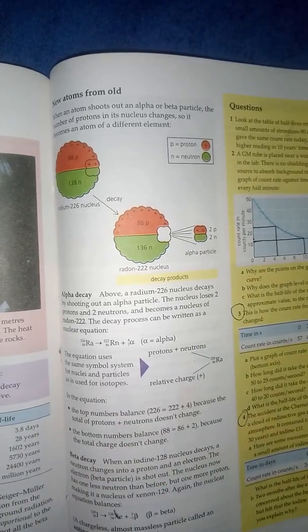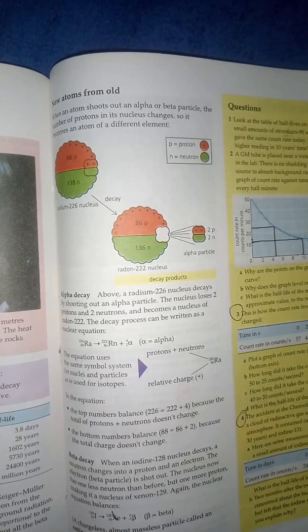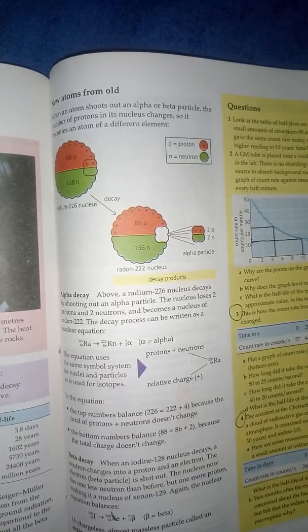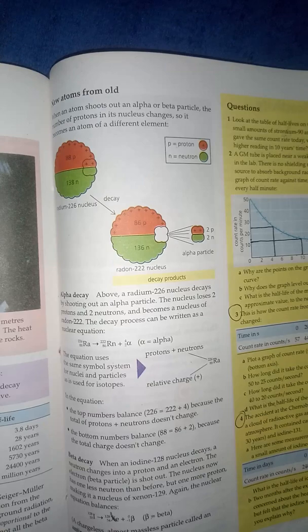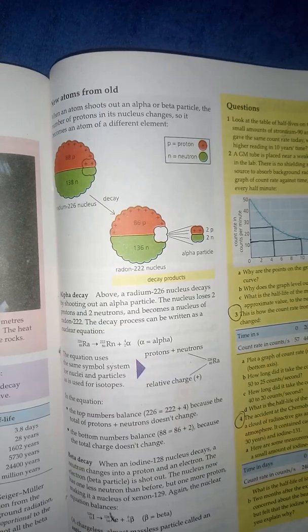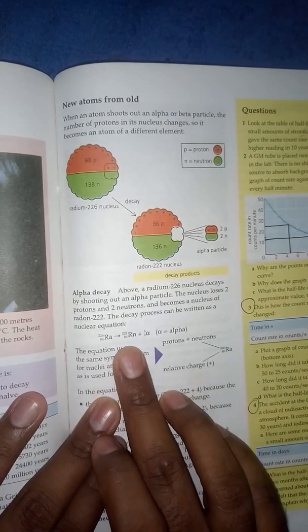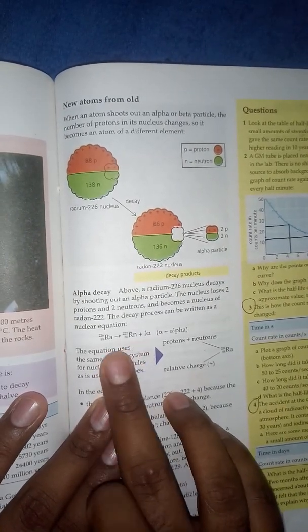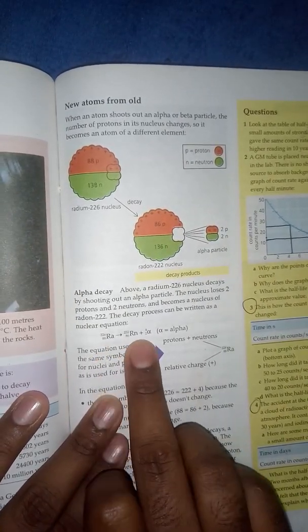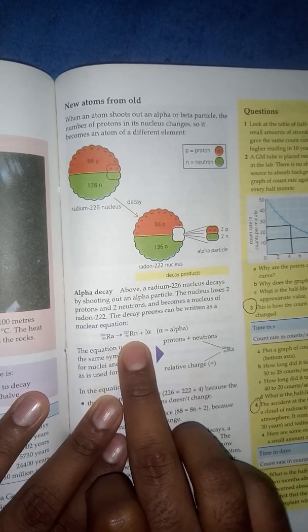So are you clear? If alpha radiation takes place, from the mass number, that is the upper number, it will take away 4, and from the lower number it will take away 2, which will change the identity of the atom. It was radium, and after the alpha decay it has become radon.